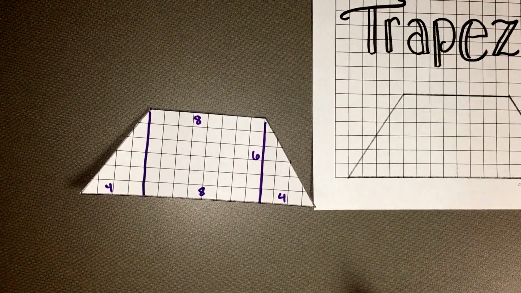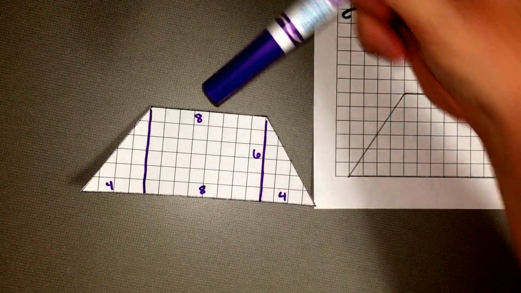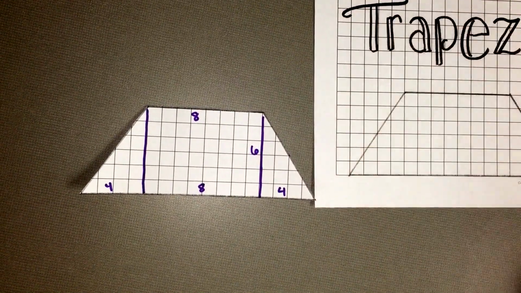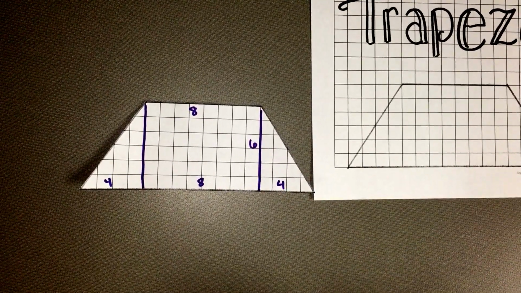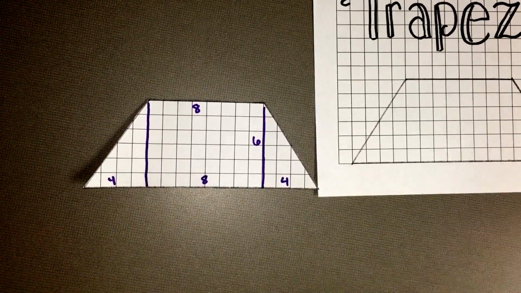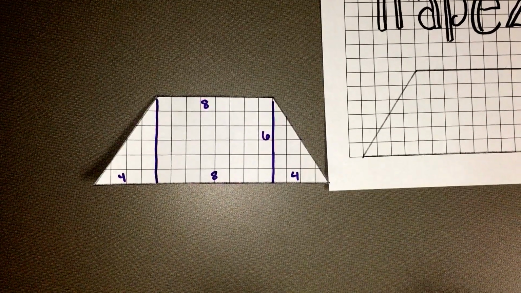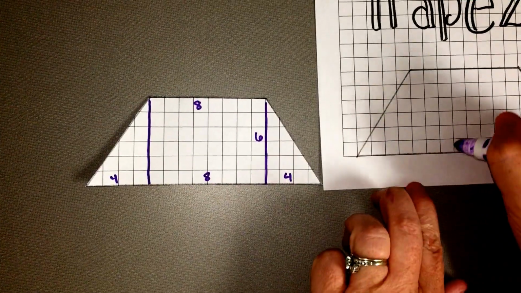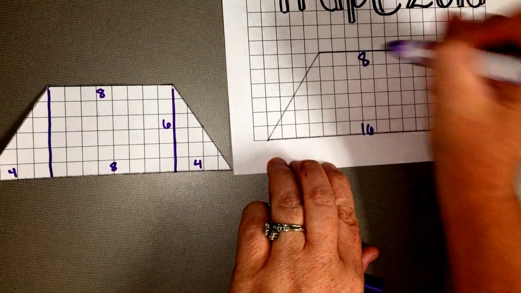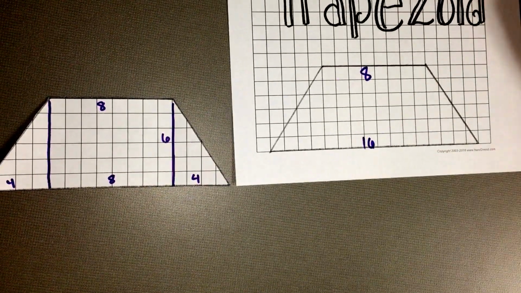Is my base going to be 16 because this is 16 centimeters across here, or is my base going to be 8? On a trapezoid, we have two bases, and we can't find base times height if we have two bases. So what we actually have to do is find the average of your two bases. If across here this one is 16 units and this is 8 units, what am I going to use for my base? Well, you're actually not going to use either one.